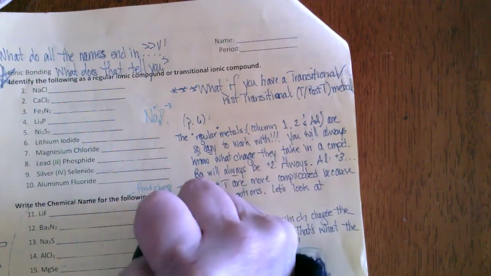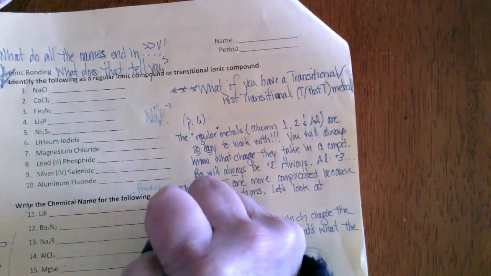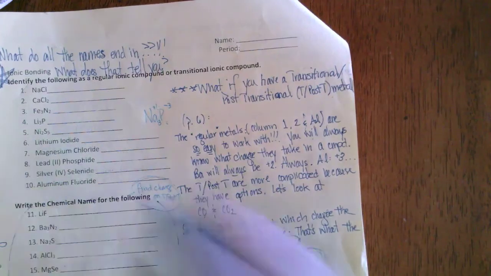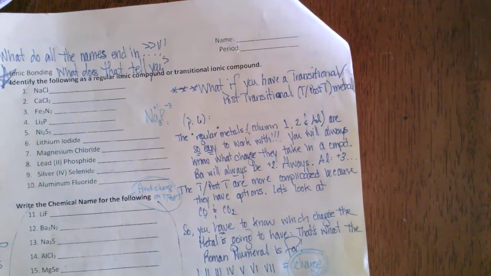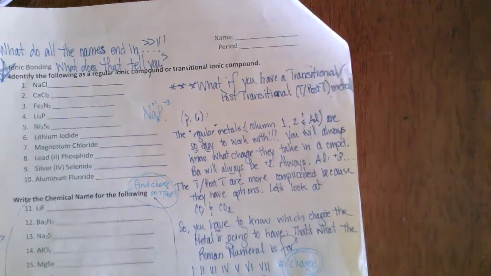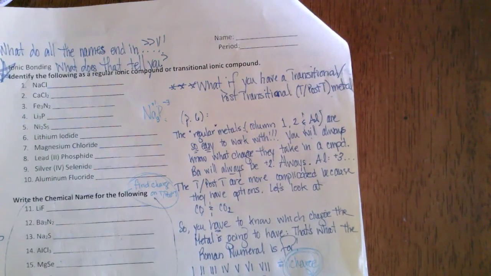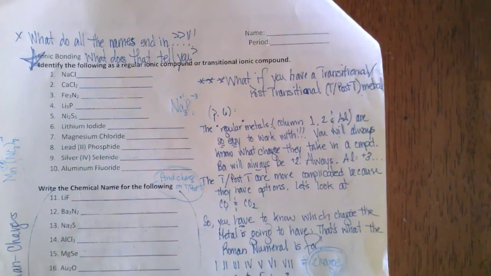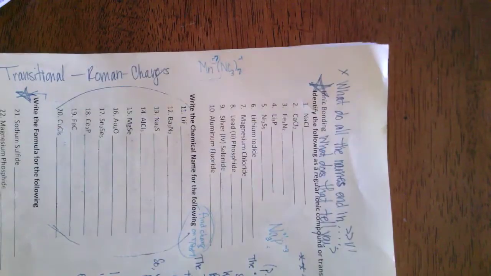on the transitional, post-transitional metals. You have to find the charge on those in order to be able to name them. If it's a regular metal, I don't care. Regular ones do not take a charge. I'm sorry, do not take a Roman numeral, so I don't need to worry about the charge. I'll give you a bunch of examples of that on another page because I think you need to see that done.